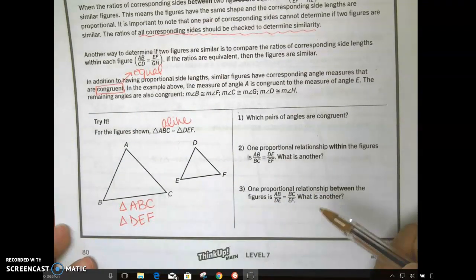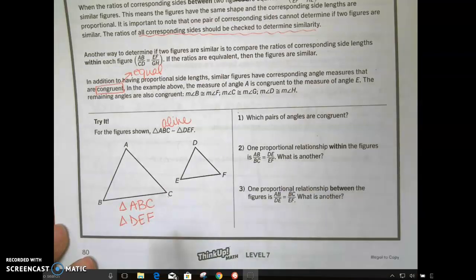If I were to make sides, side AB, who corresponds to that on this triangle? DE. Good. Watch what I do. Side CA, who corresponds down here? FD. Good. Side BA, who corresponds down here? ED. Good. Side CB, who corresponds down here?